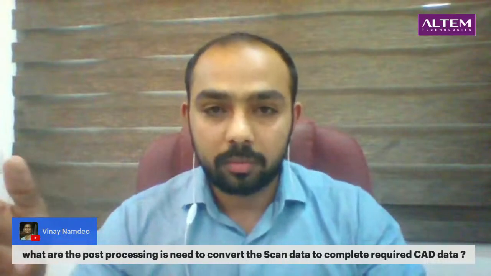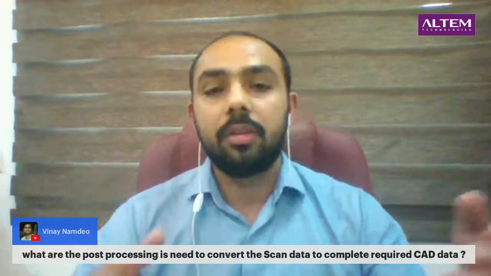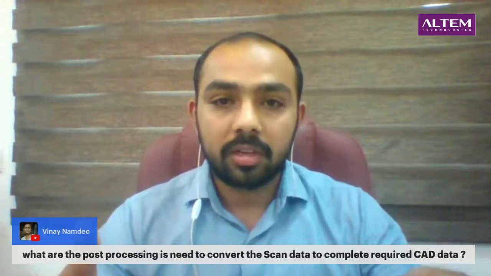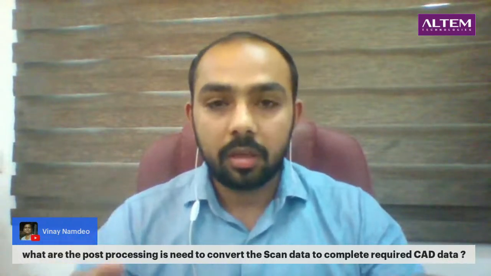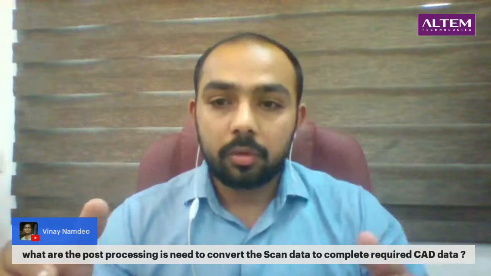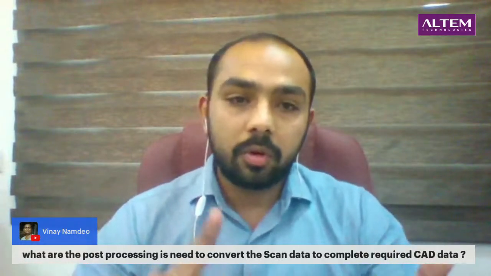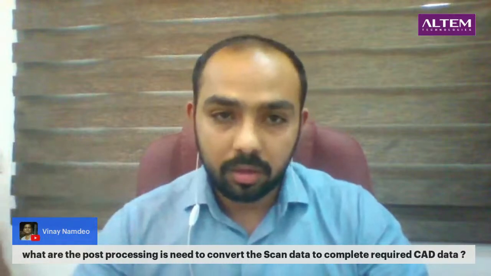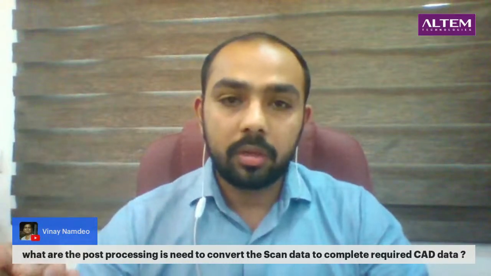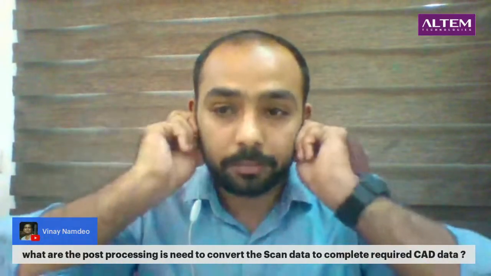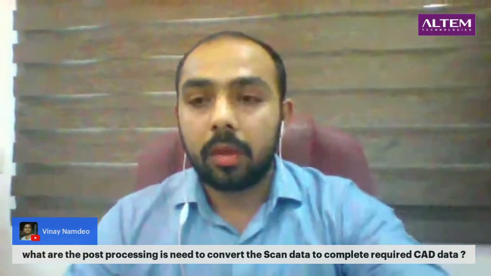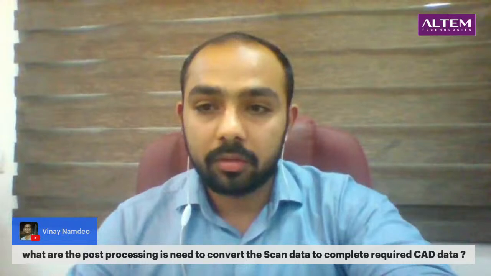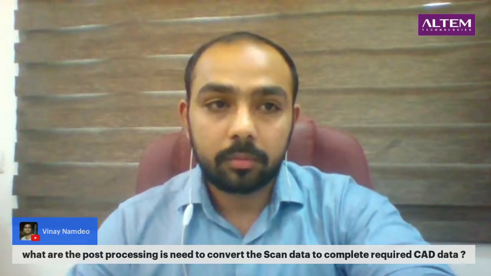That is the post-processing method. Further, you apply the texture if you require it, as our scanner captures texture as well as 3D geometry. Post-processing is also required if you want to export the data in standard STL or OBJ file formats, and if you want to compare your data.